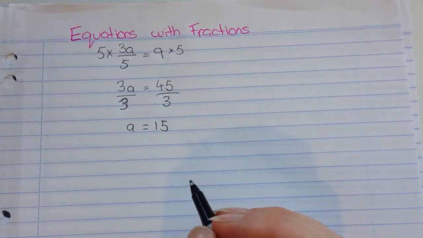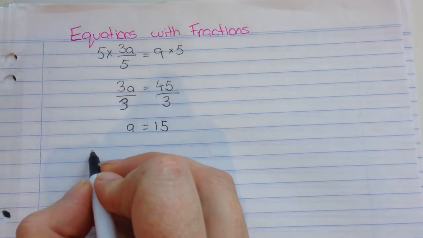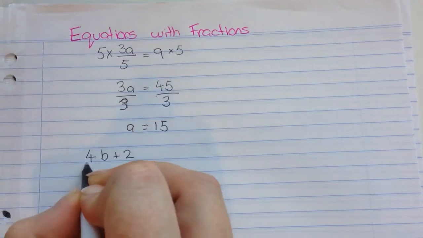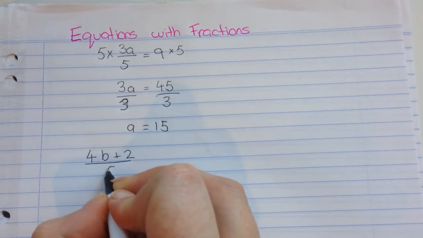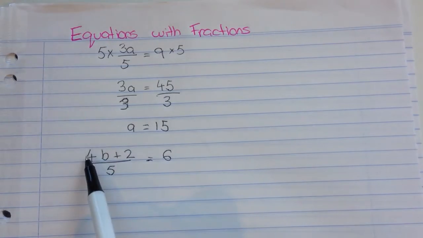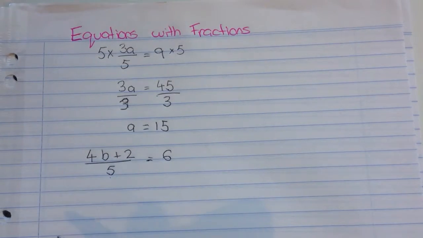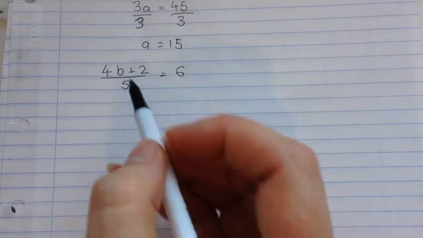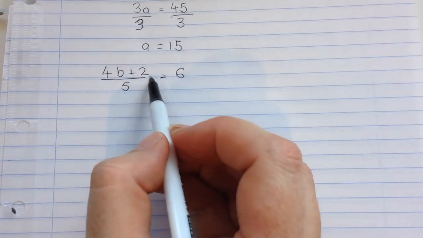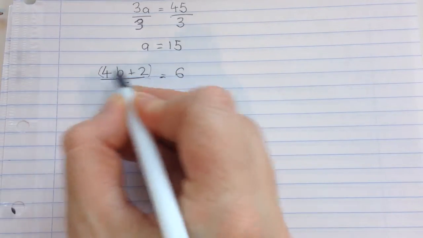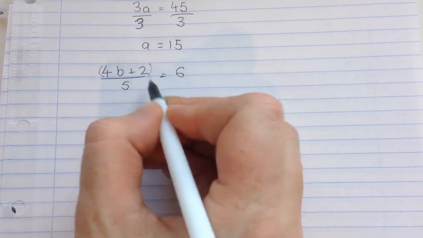Let's look at one slightly more complicated. Say we have 4b plus 2 over 5, and this time it's going to equal 6. This time I've got to get rid of a 4, a 2, and a 5 to find out what the b is. So again, reversing order of operations is a bit trickier here. Because this is all divided by 5, we need to treat it as if this is in brackets. So we can't remove this 4 and 2 until we've got rid of the 5.